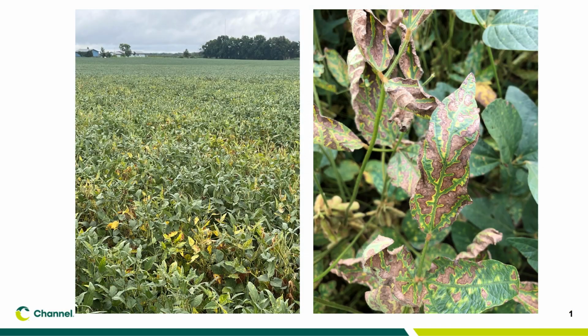I just wanted to cover a pretty hot topic that we've been seeing in the field lately. A lot of us are driving by fields and we're seeing these yellow patches appear out in the field. So, we pull over, we stop and take a look, and if we get an up close look, it's going to be the interveinal chlorosis and necrosis of the leaves. And so I just wanted to do a deep dive into a few things that we could be looking at.